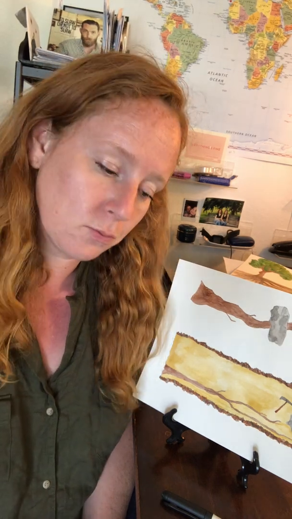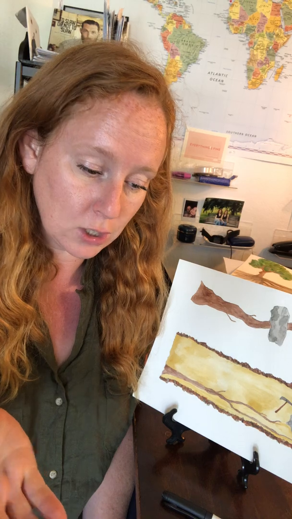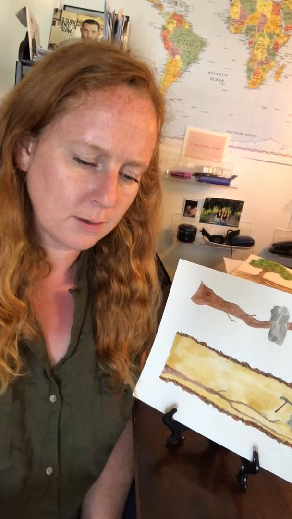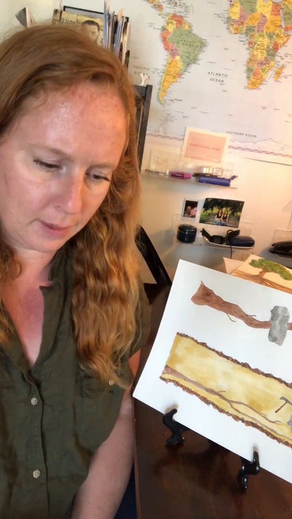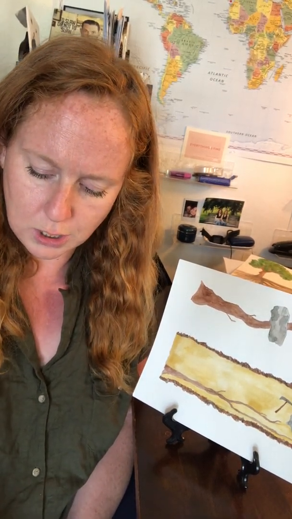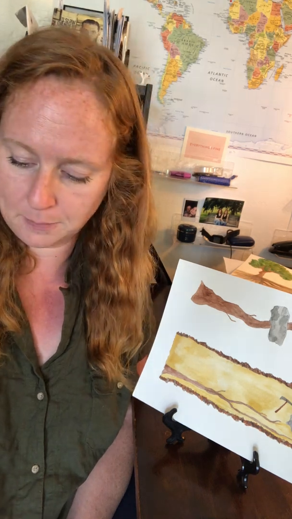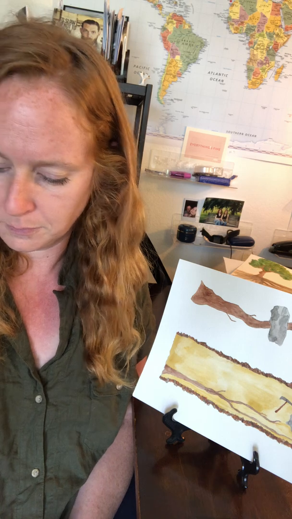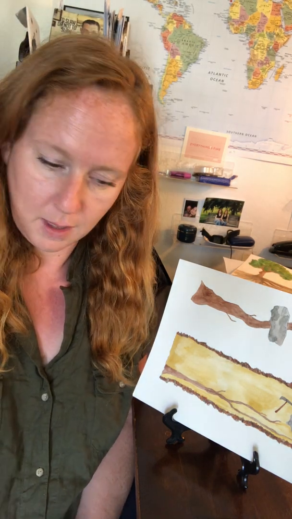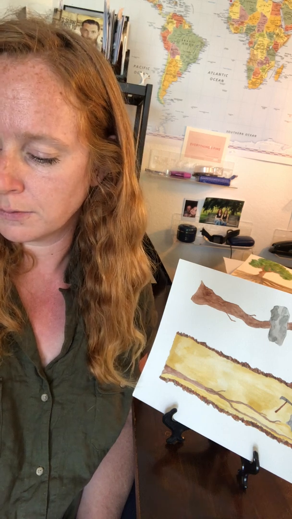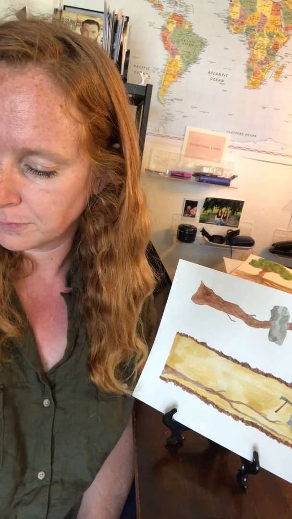Do you remember the experiment we did where we put the seedlings on a board and then turned them upside down? Do you remember what happened to the roots? Yeah, they turned towards the earth. Geotropism. Turning towards the earth.